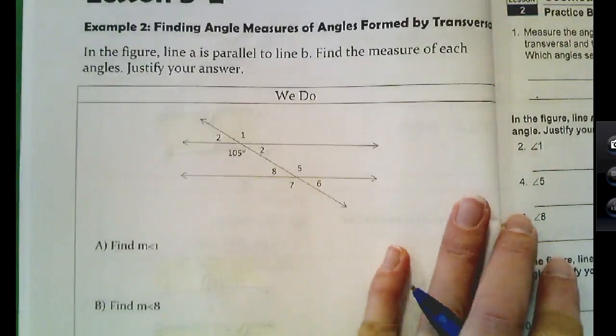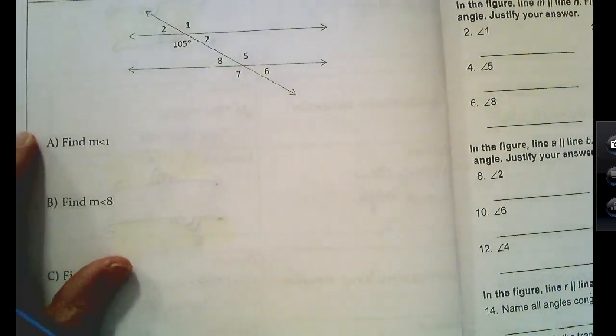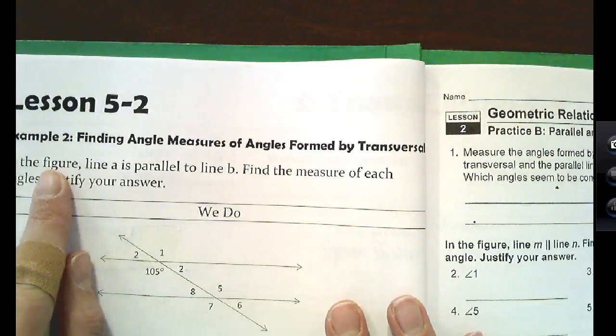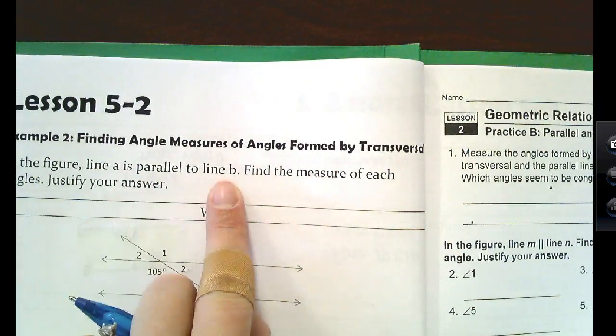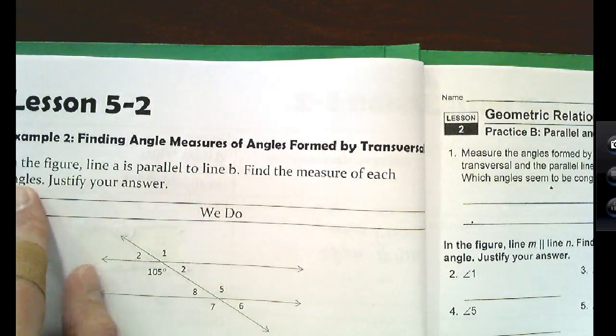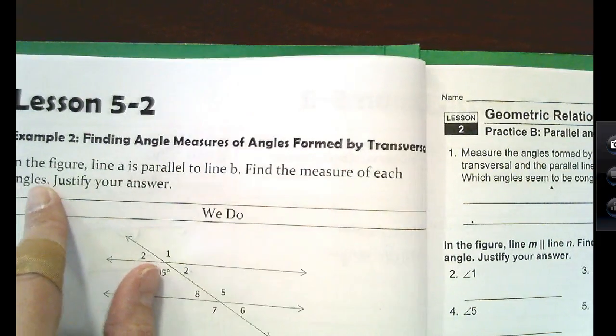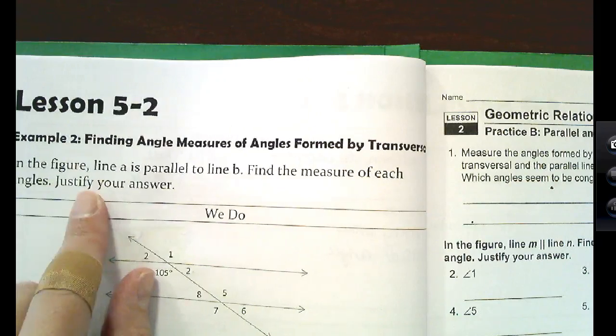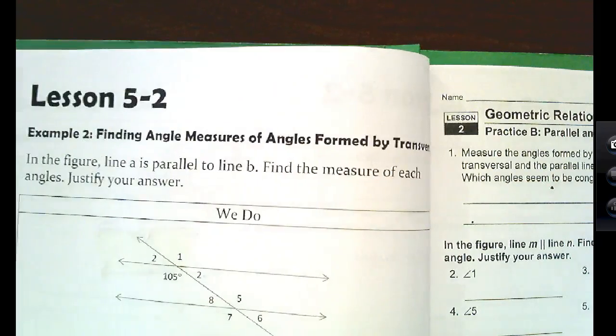All right. So let's jump to this next example. We're going to use that information to find some of these angles here. Now, in the directions, it says that line A is parallel to line B. Find the measure of each angle. And then we have to tell why we know that that angle is what it is.